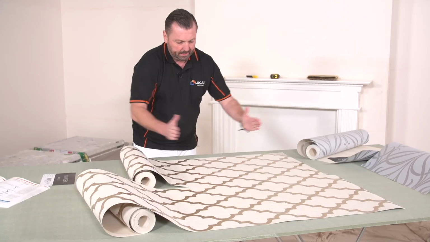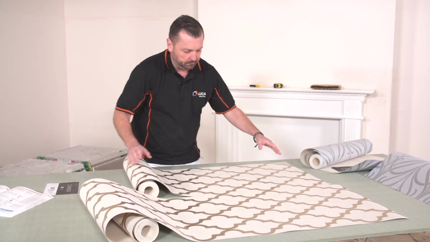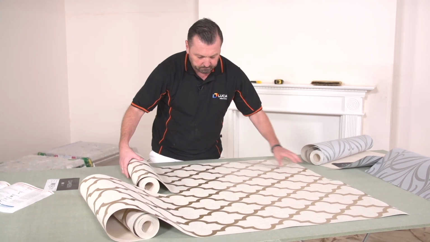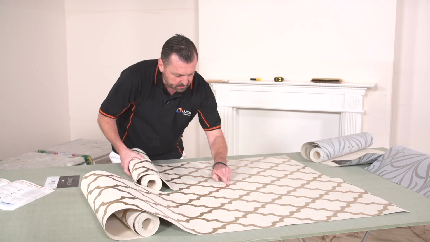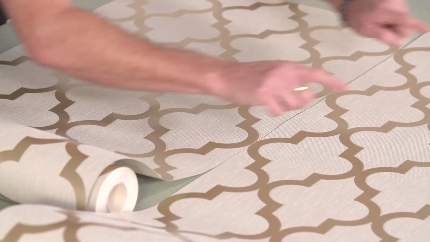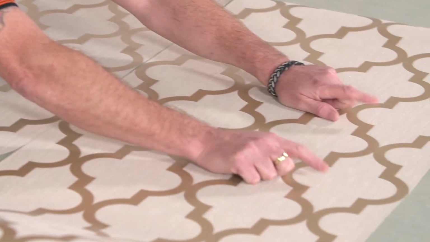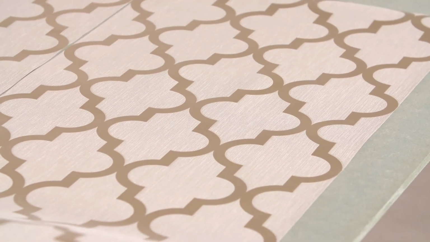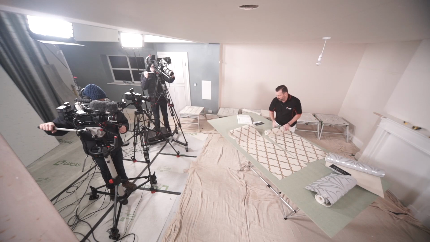So when we cut our lengths, it's very easy to do. We don't need a big table like this to do it on. As you can see, this round circle is exactly the same on that side as well.